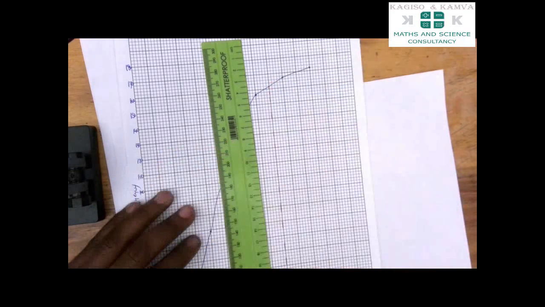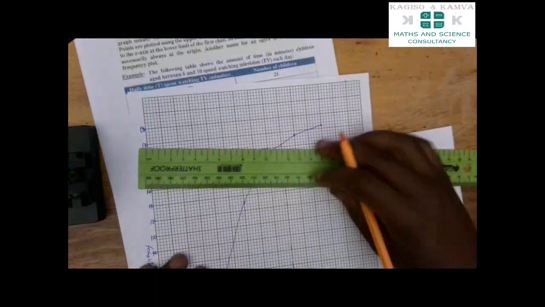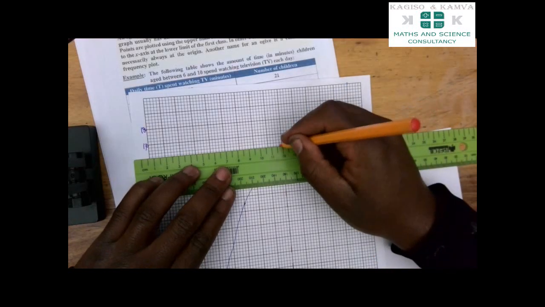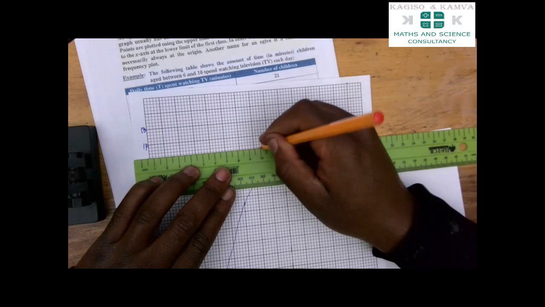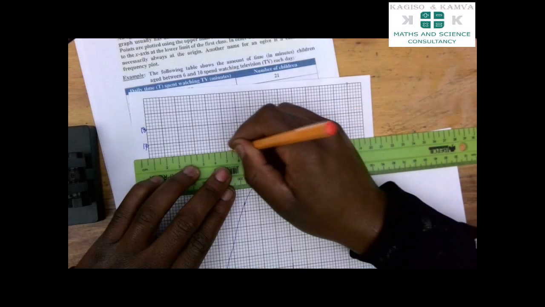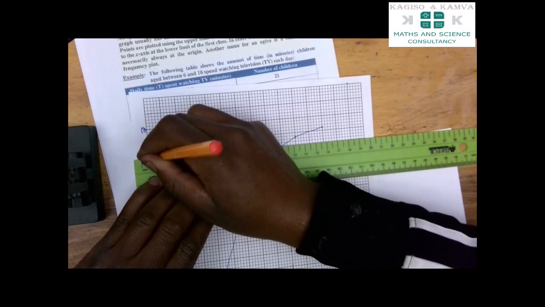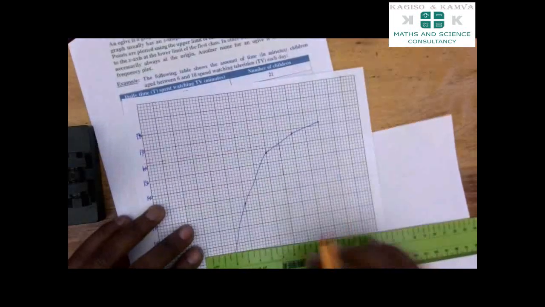Where it touches our curve, we make another dotted line going horizontal. So we get that number there.